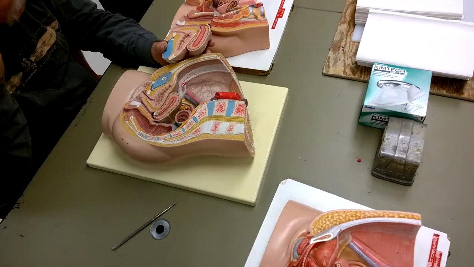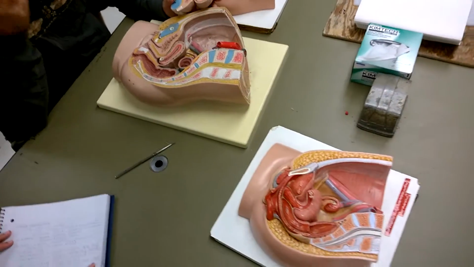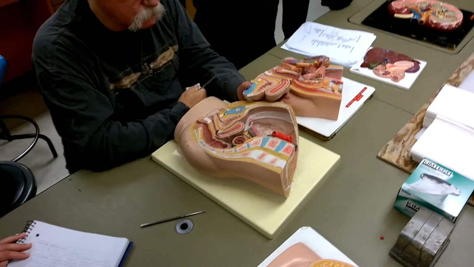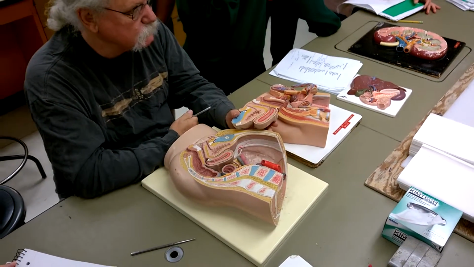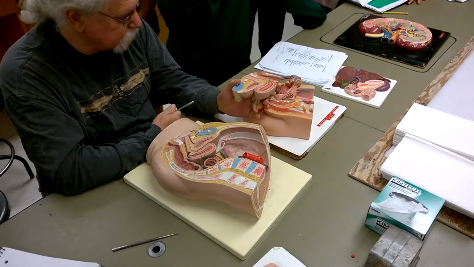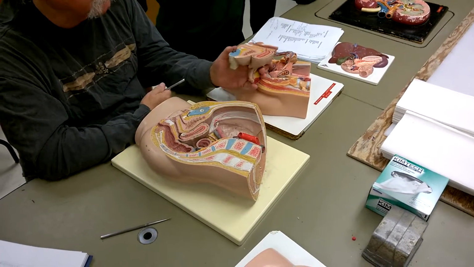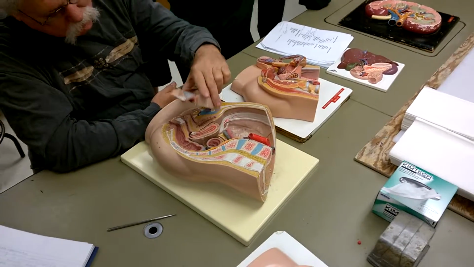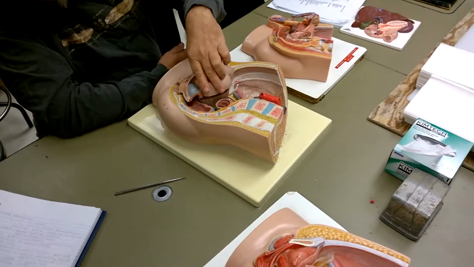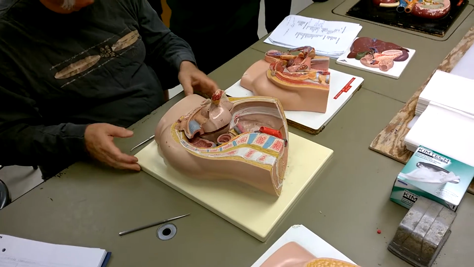I know the reproductive models get used heavily. That means about 3 stations on the test. So you get a male for sure, you'll get a female, you probably get one or the other. But that's all that you could be asked on this.